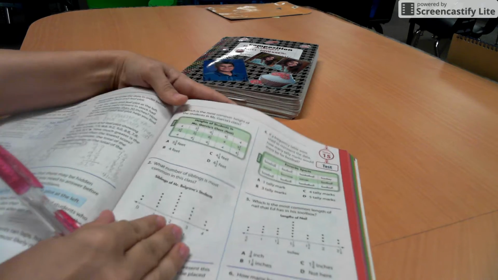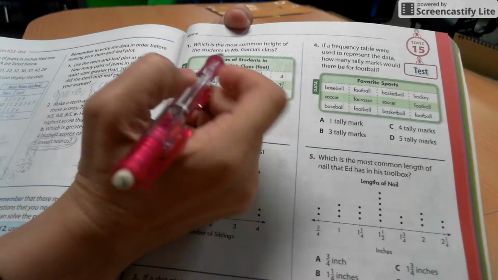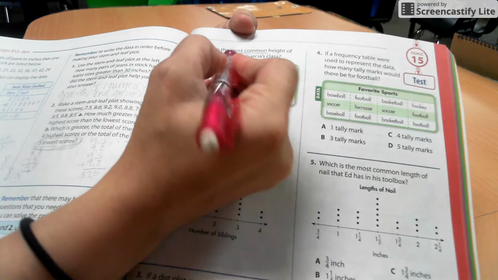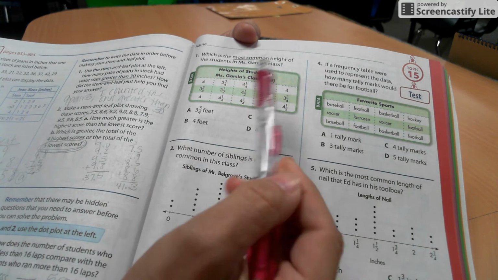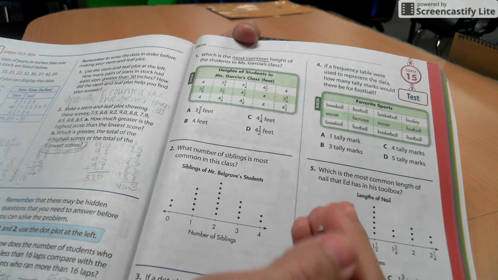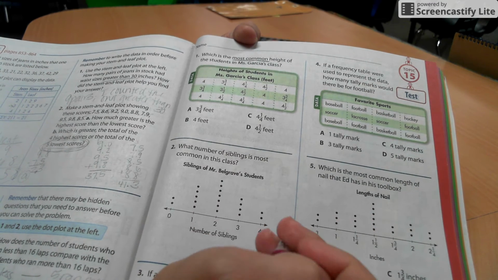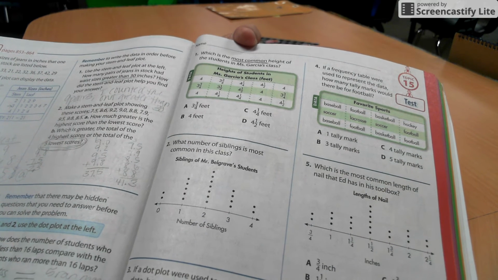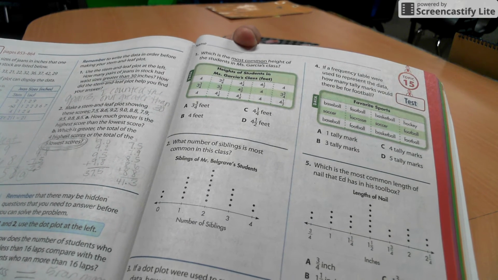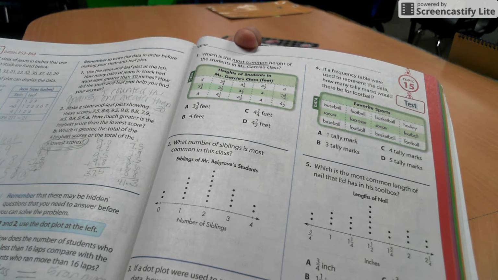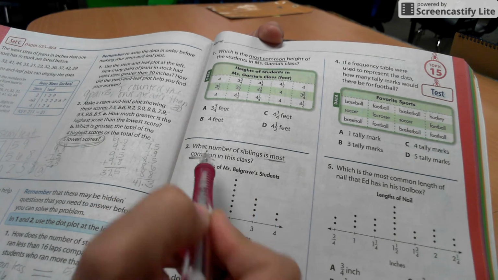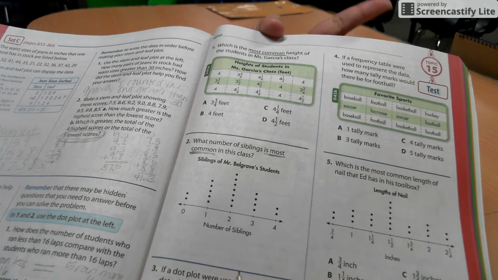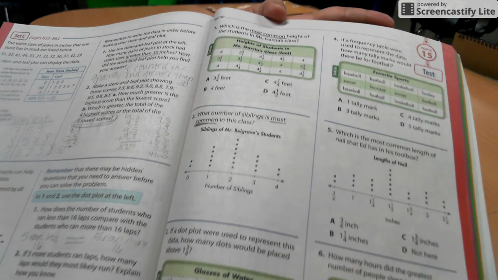So looking at the front, we have 1 through 6. On number 1, we're going to go through and just look at the questions first. It wants to know which is the most common height of the student in Miss Garcia's class. So here's the height of them in feet. It wants to know most common. So the one that you see the most, which one occurs the most. Now remember to check them off, do something so that you know that you've already counted that one because you don't want to miscount. Number 2, what number of siblings is most common in this class? So again, we're looking for most common, which one you see the most.